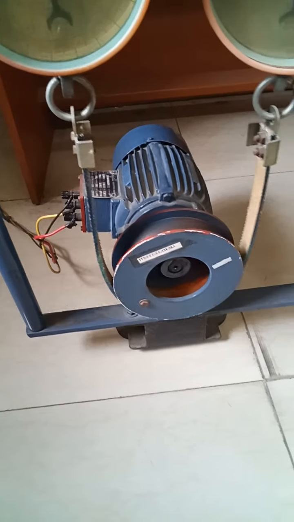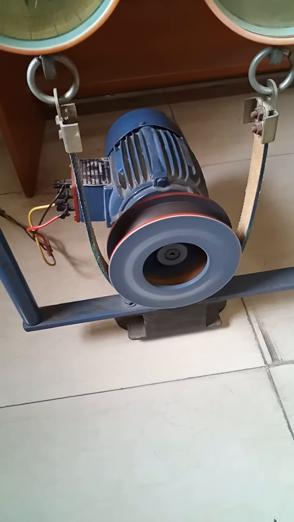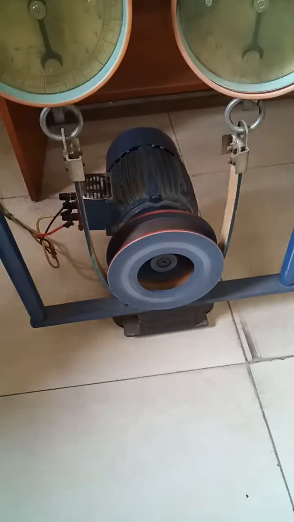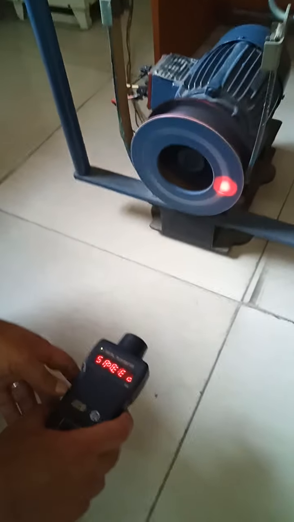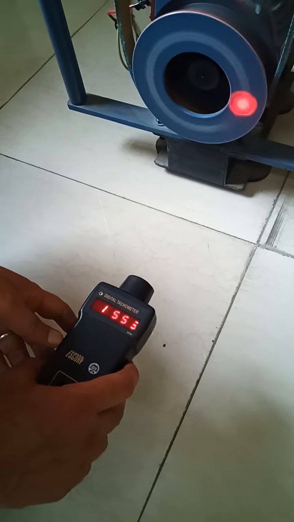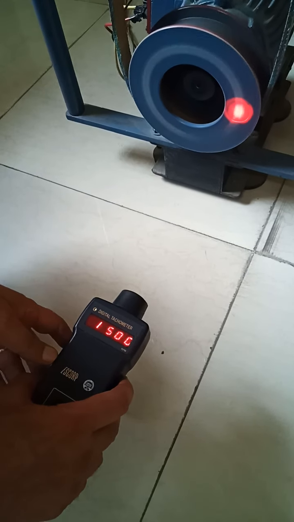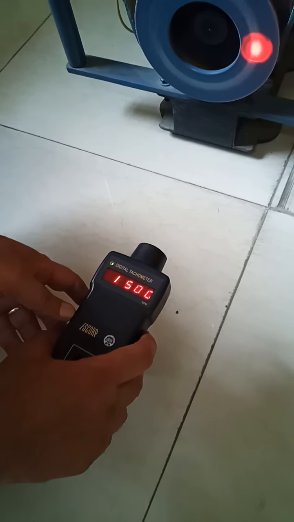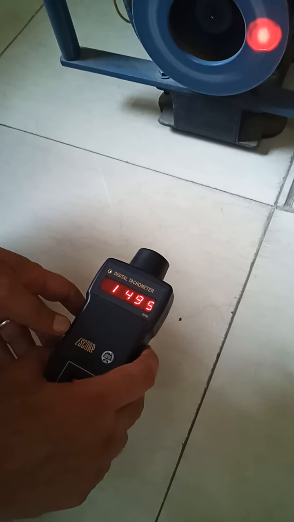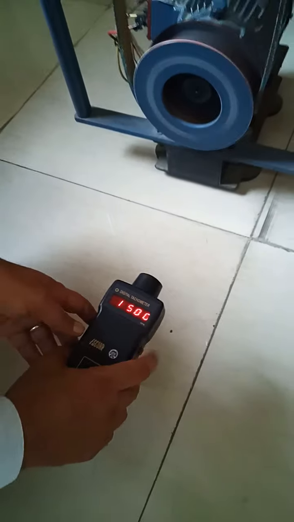You can see that now it is rotating in the direction opposite to the previous one. Again you will measure the speed. The speed is coming out to be 1500, so almost rotating at the synchronous speed. 1499. The units are RPM, 1499 revolutions per minute.